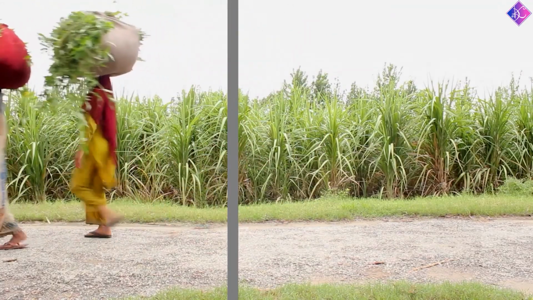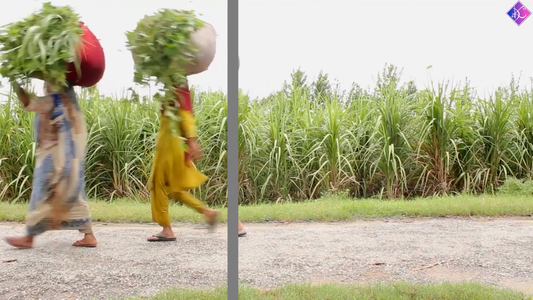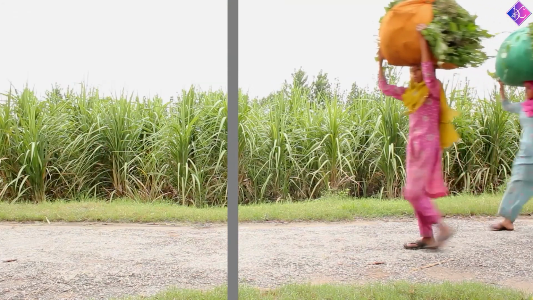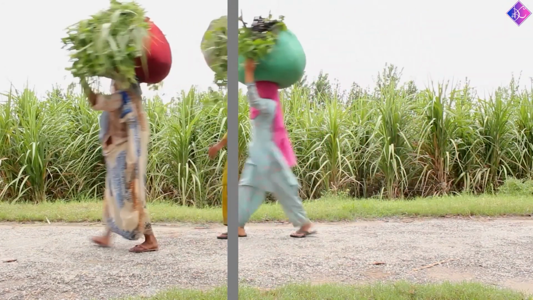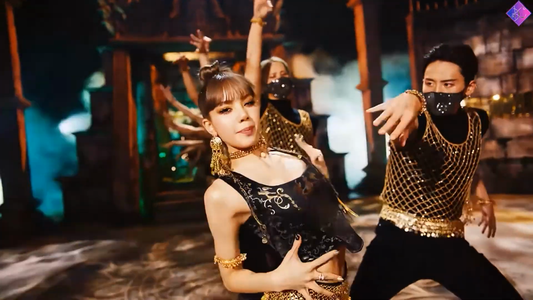As you can see, it's not perfect because just like I said earlier, this video wasn't shot for this type of transition. But now you have an idea as to how this transition was edited. And that's how you edit LALISA by Lisa.